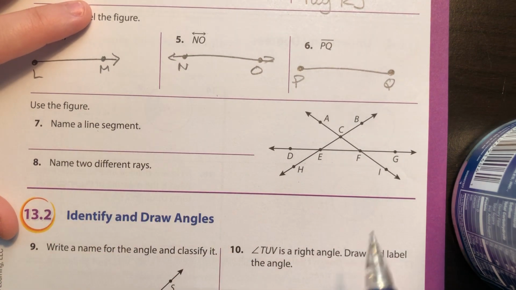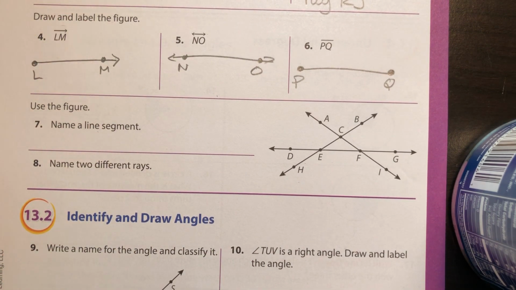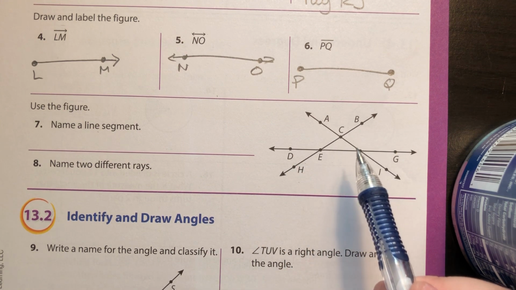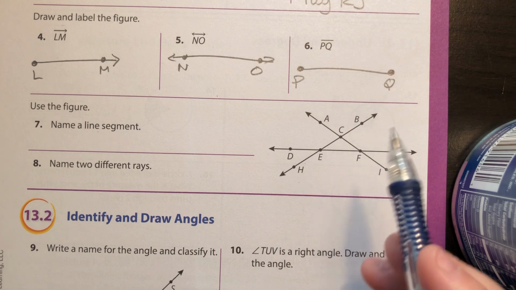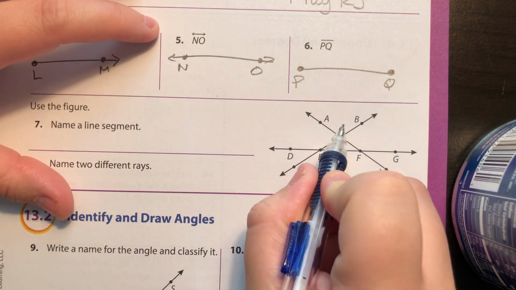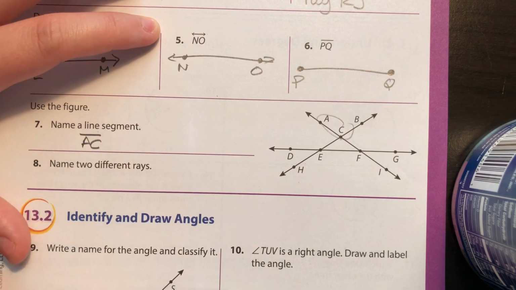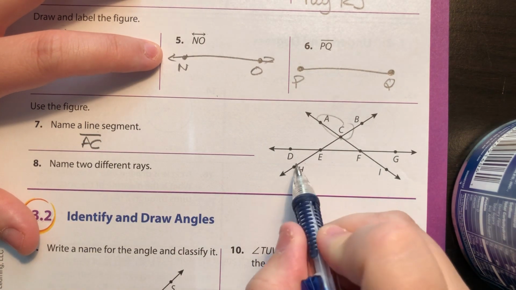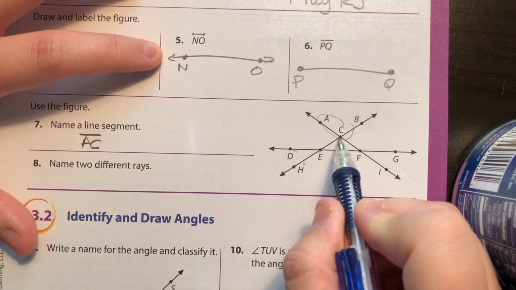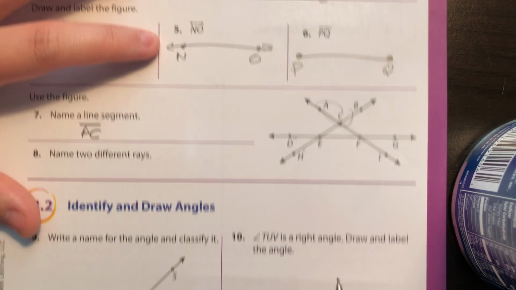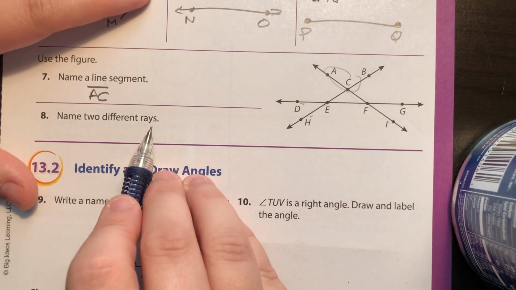Okay. Over here, we are going to use the figure, which is this one right here, and we're going to name a line segment. Remember, a line segment has a beginning and an end. It does not have arrows on either side because it clearly starts and finishes. So there's a ton here. Just look for 2 points and name their letters. There's so many, I'm just going to choose one. Right here, AC. So line segment AC. But there's tons. There could have been these 2, those 2, literally tons.